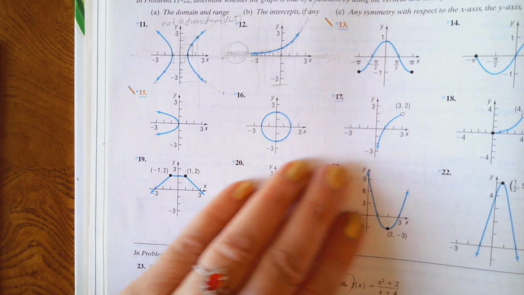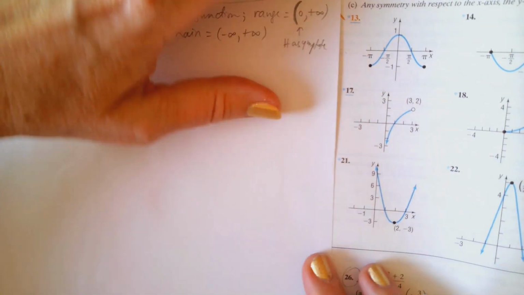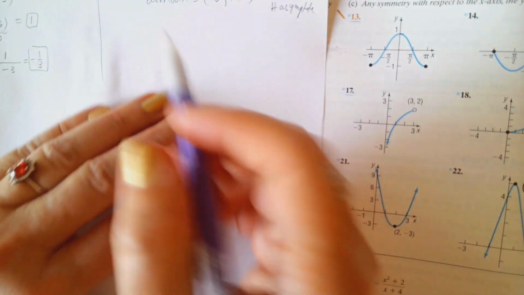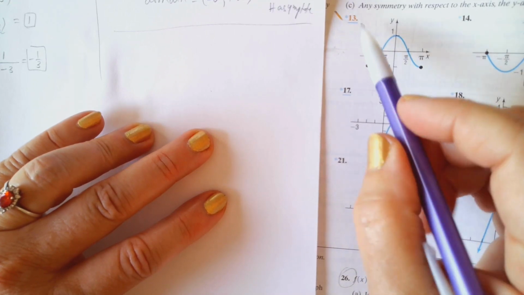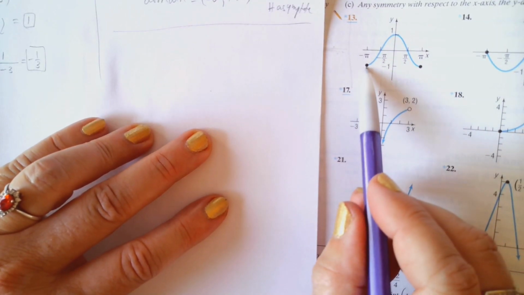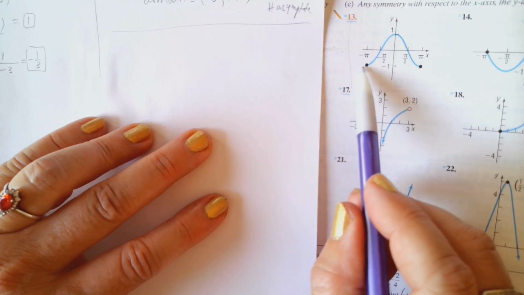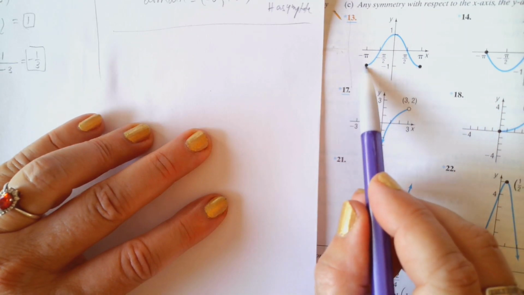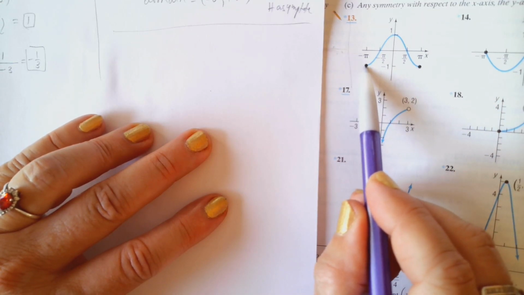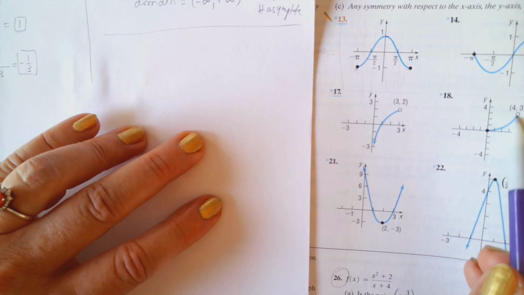Let's see problem 13. Is this a function? Look at the vertical line test. Observe that the graph starts here and ends here. I don't have arrows, so I don't have any graph passing this point on the left or passing this point on the right. A solid dot means the point is included, while other graphs in the book have an empty dot.